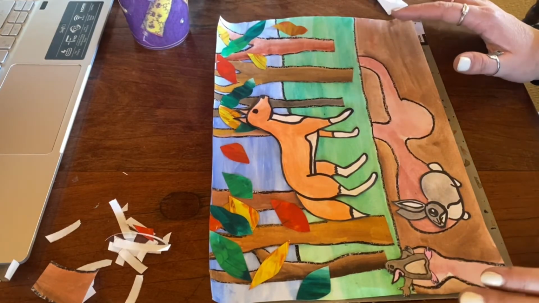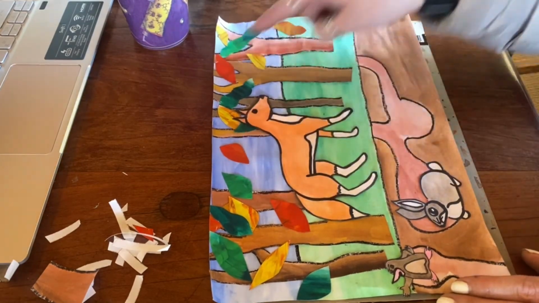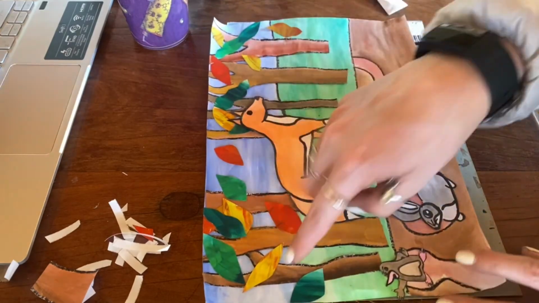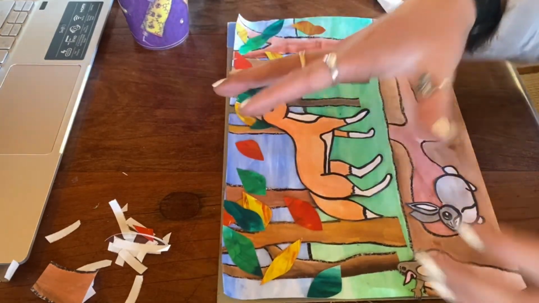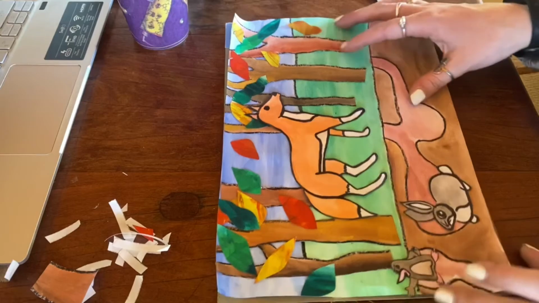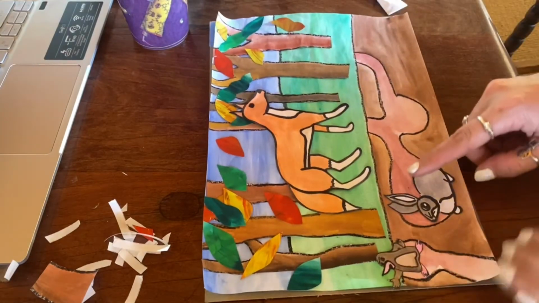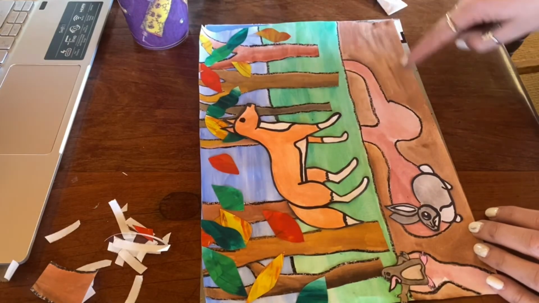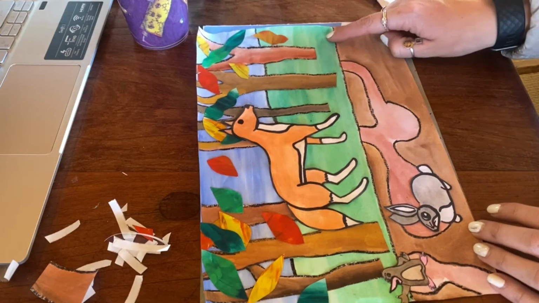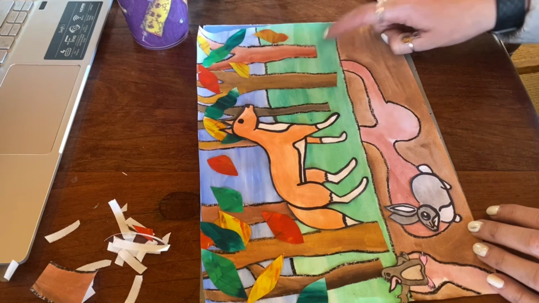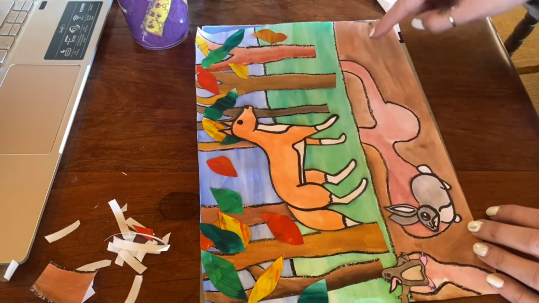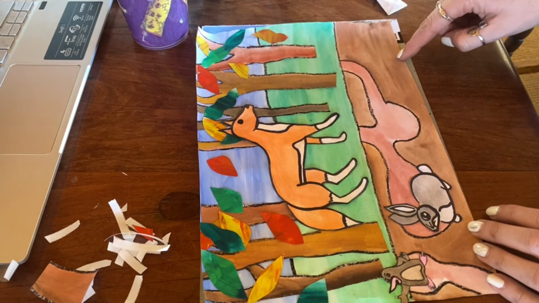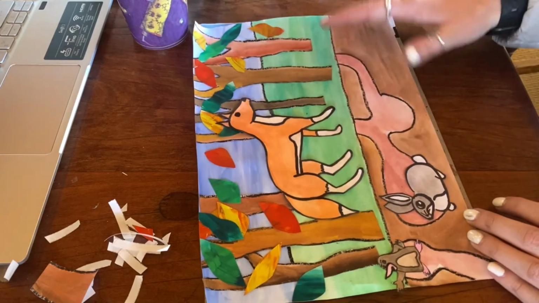Then just think about balance. So I've spread the oranges around, I've spread the greens around, so it looks balanced and it's not just green, orange and yellow. Okay, and then with the animals, I've stuck them down and I see this looks a little bit bare over here. So I would probably add something here, maybe a little mouse or something, or maybe something burrowing underground, maybe some earthworms or something, just to balance out the picture.